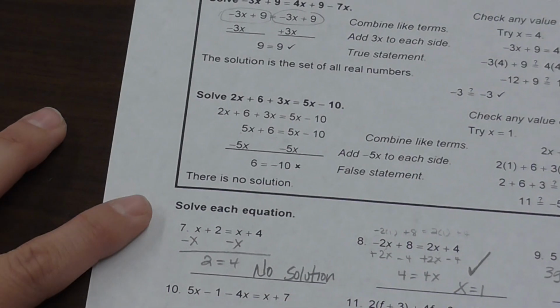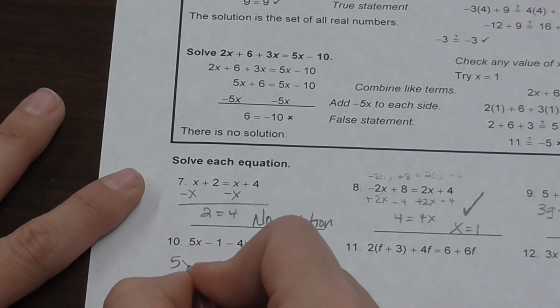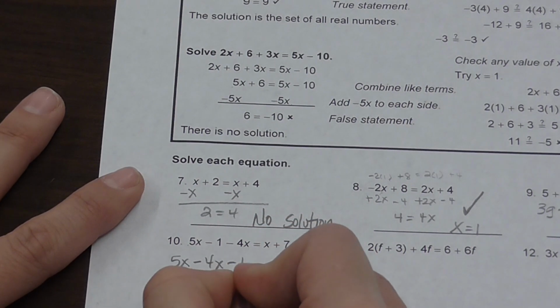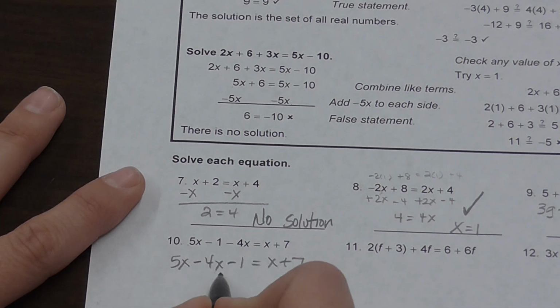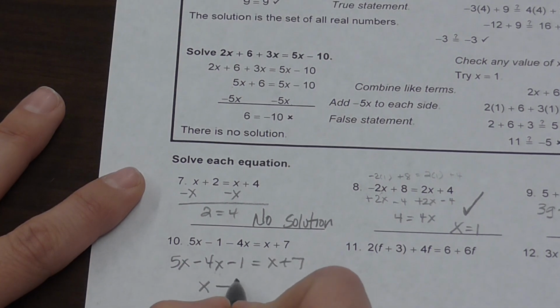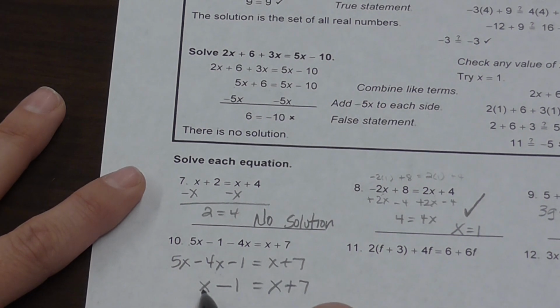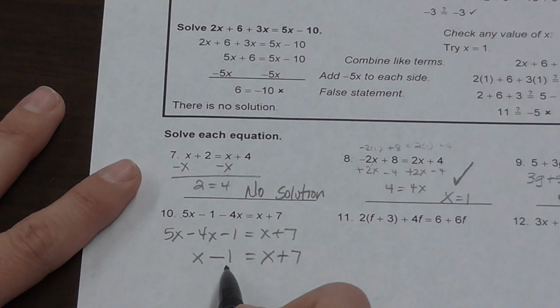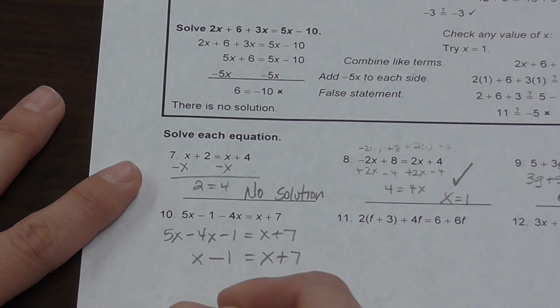Well, let's take a look at this one over here. I got 5x, I'm going to rearrange them, 5x minus 4x minus 1 equals x plus 7. When I actually combine these like terms, I get x minus 1 equals x plus 7. Well, there's no number in the world that if I subtract 1 from it, it's going to equal the exact same thing as if I add 7 to it. This is going to be no solution.